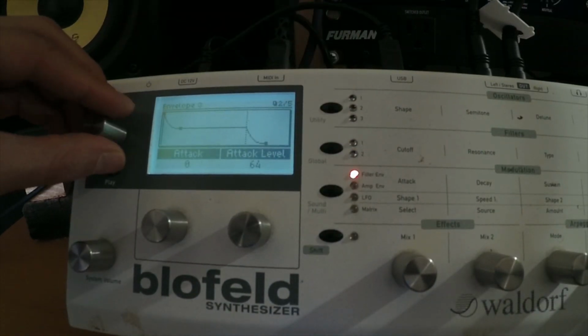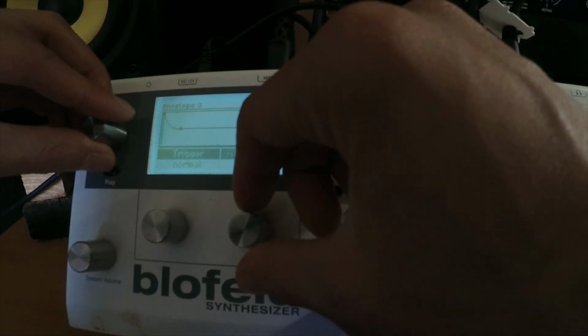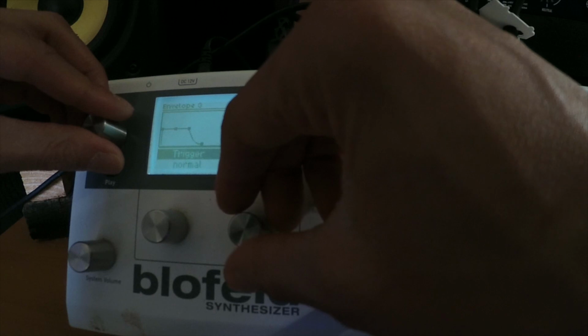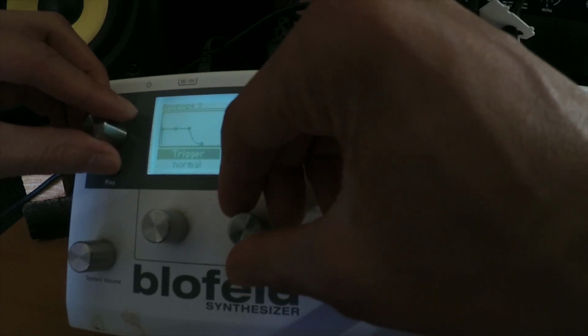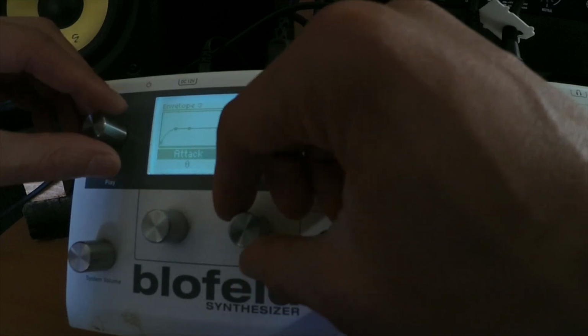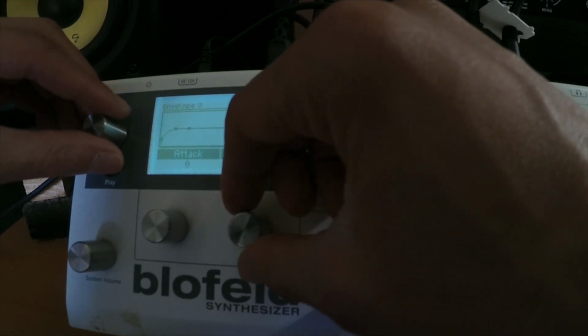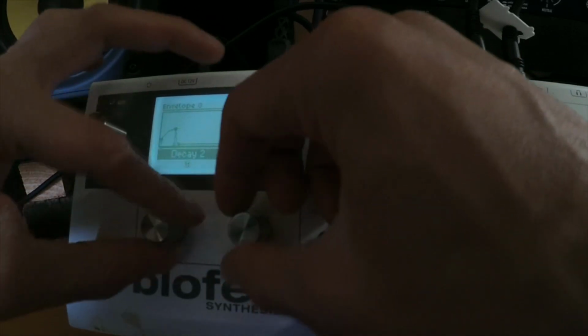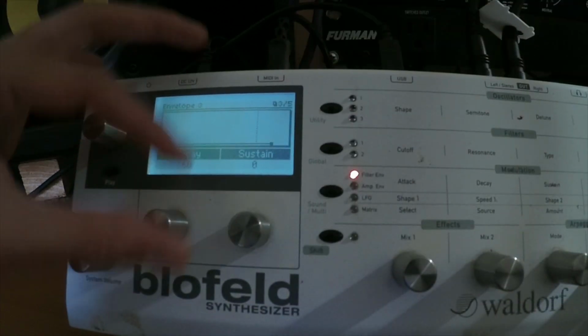So go to filter envelope 3. This is what you're going to do. Take this to ADSR 2. Well, apparently this thing is glitchy. You're going to want to set the attack level to 24, like I said previously. You're going to kill both sustains and decay. Now you have that decay.